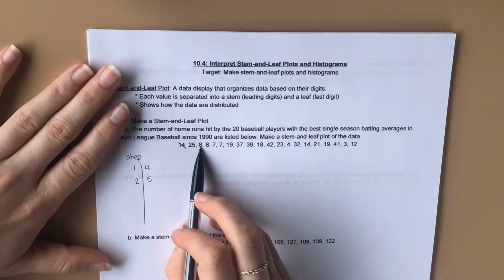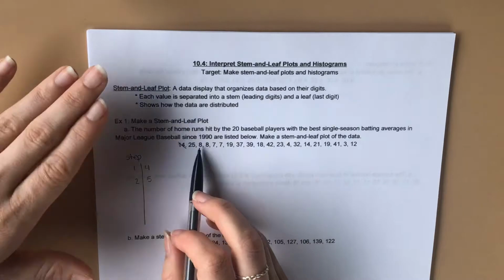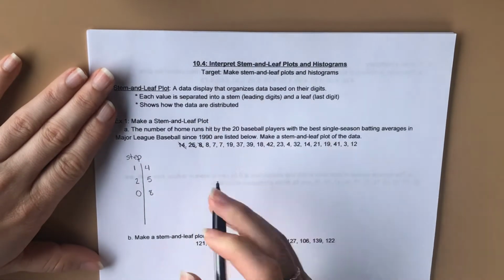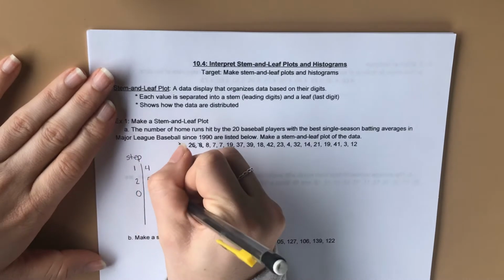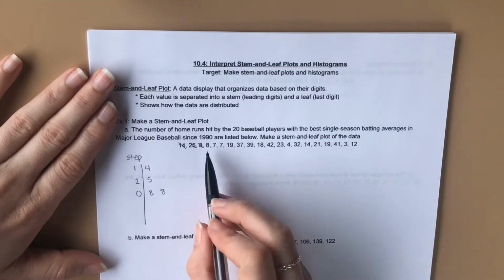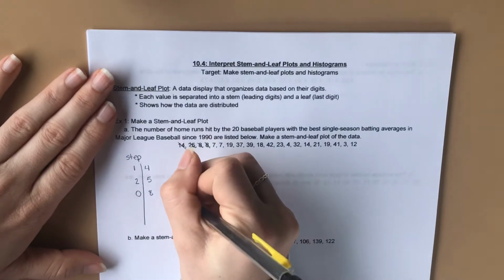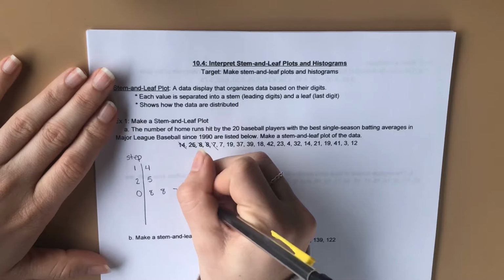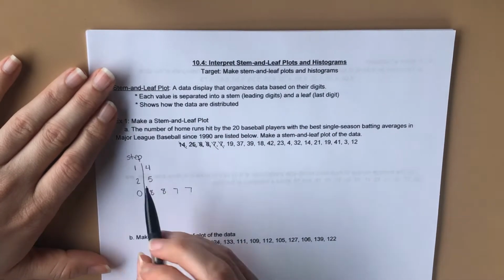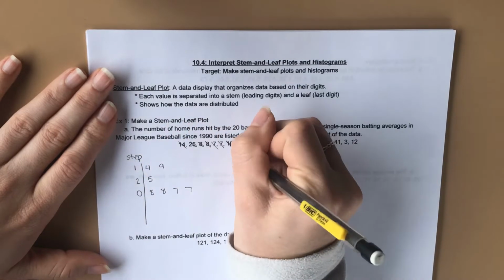8. So I do need to have a number in front. So another way to write 8 would be like 0, 8. So we're going to have 0 and then 8. Okay. I have another 8, so I'm just going to write it like this, okay? Make sure to leave a little bit of a space so you know it's a different number. Then I have 7, 7, 19, so that is also a 1, so we're going to put a 9 here.